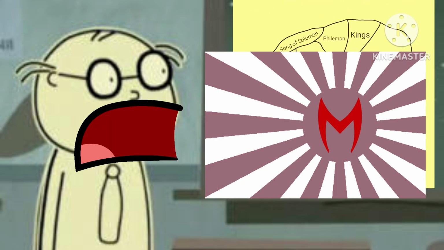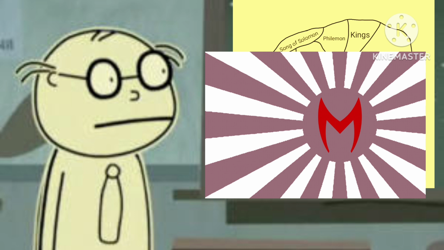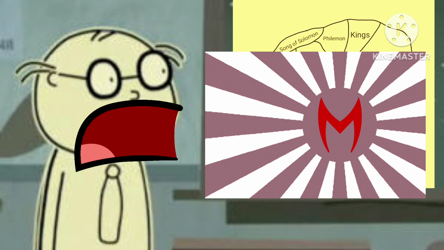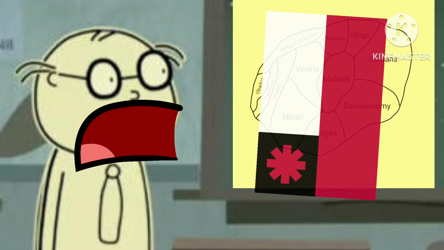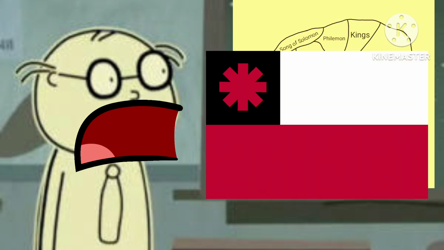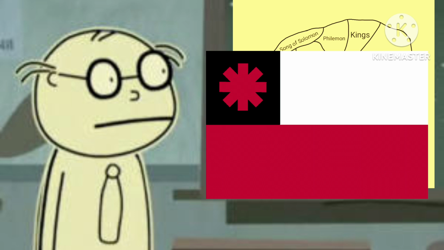Malachi was the first state of Gideon, named after the last book of the Old Testament. This flag looks like Empire Japan for World War II, and when Scarlet Witch lives here. Philemon was the second state of Gideon, named after the epistle of Apostle Paul. This flag looks like Chile.